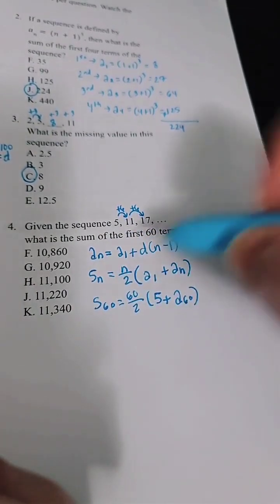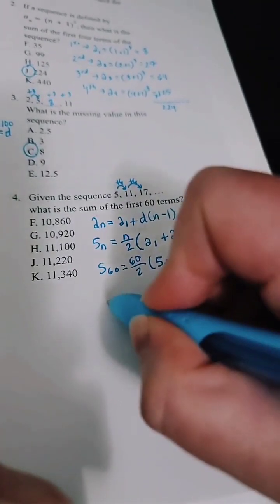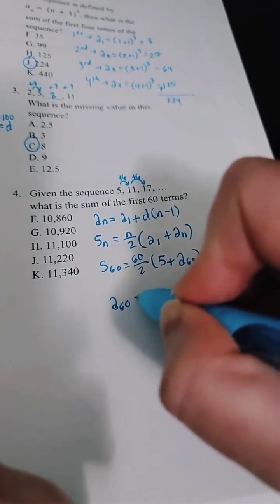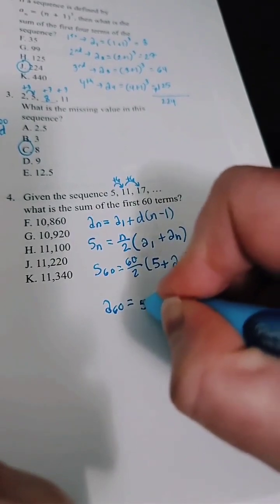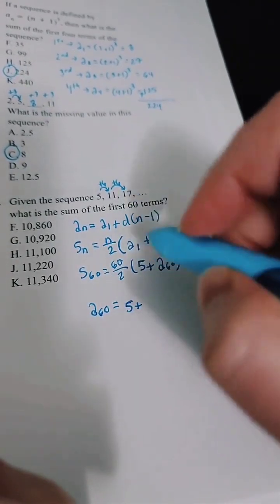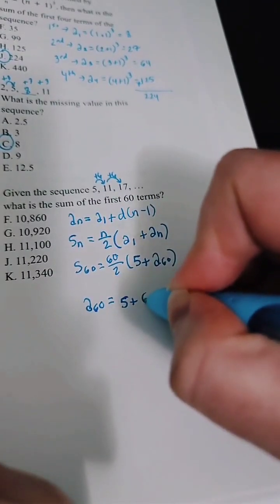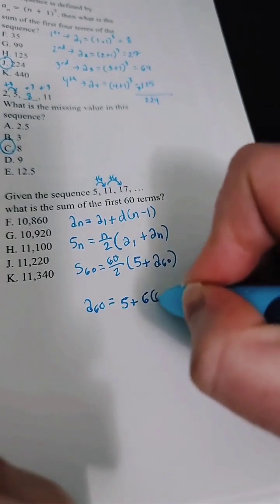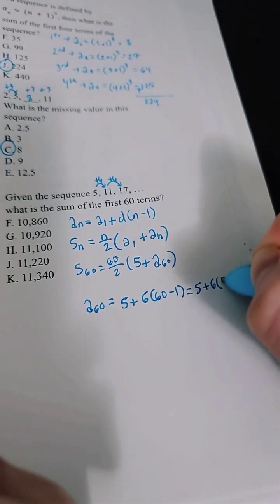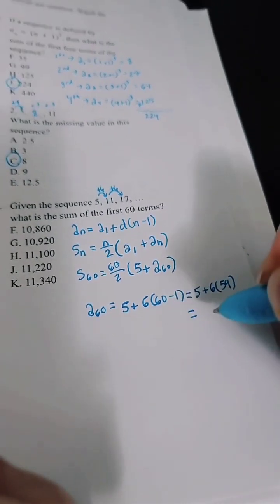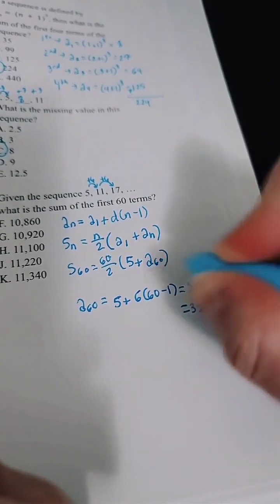We can use this formula here to help us out. So to find A of 60, I'm going to plug in 60 for n in this formula. So A of 60 is equal to A of 1, which is the first term, plus d, what number it's adding each time, which would be 6, times 60 minus 1. So this is going to be equal to 5 plus 6 times 59. So then when you do all of that, it's going to be 359 for the 60th term.